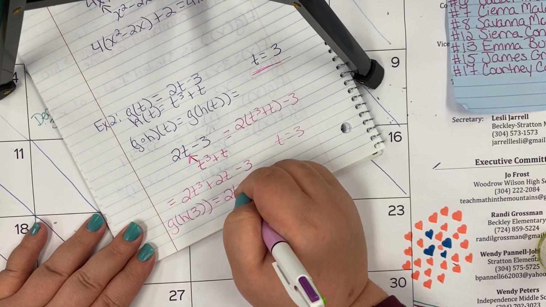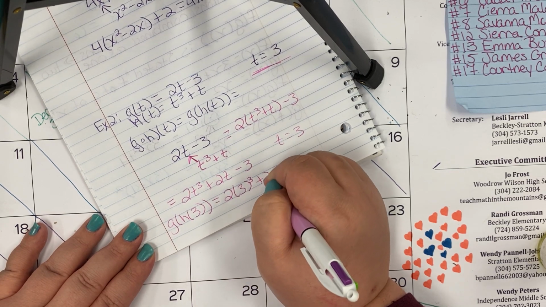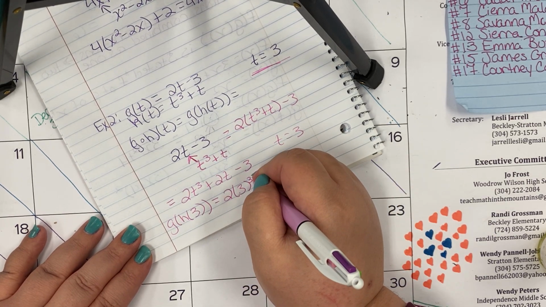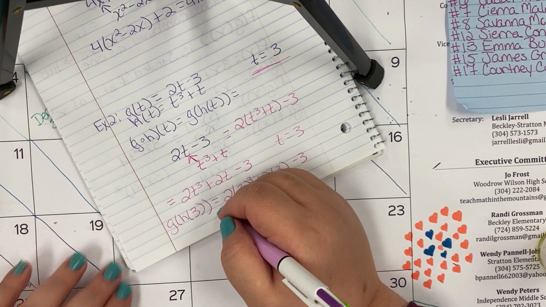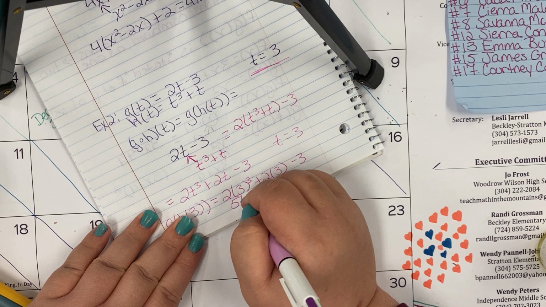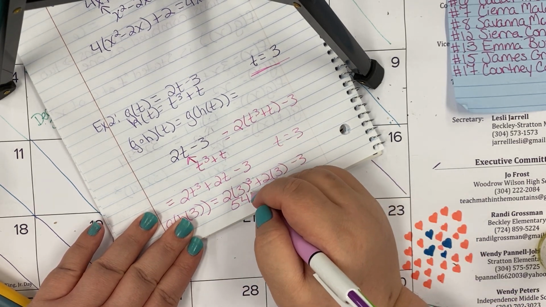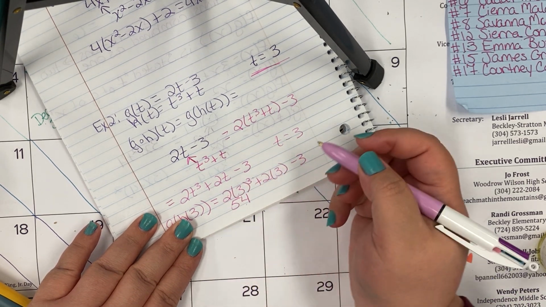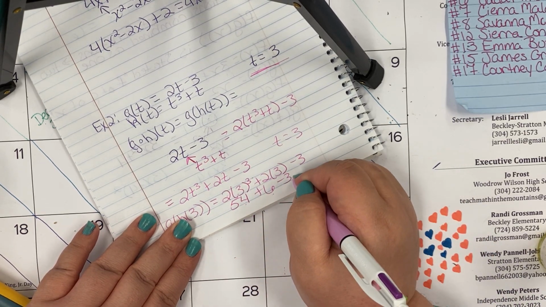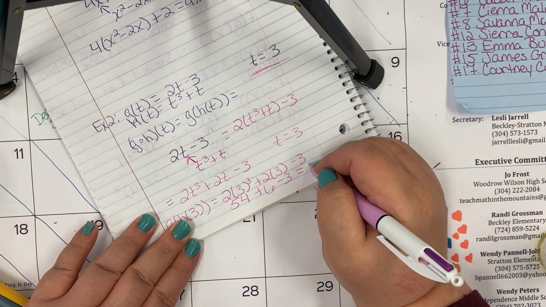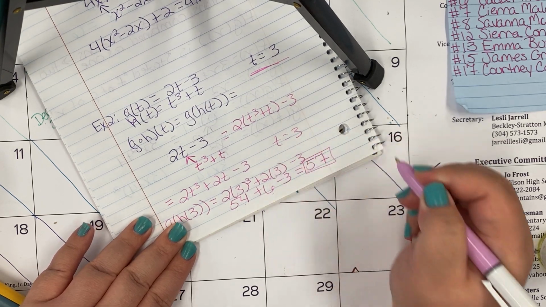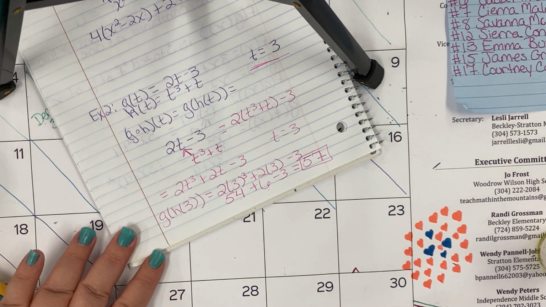So 2 times 3 to the third plus 2 times 3 minus 3. 3 to the third is 27. 27 times 2 is 54, plus 6 minus 3. So this is going to be 60 minus 3, which is going to be 57. And that is your final answer there.